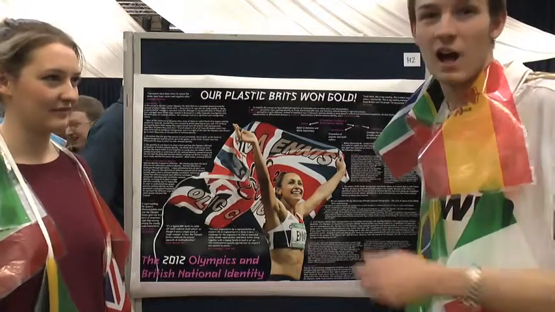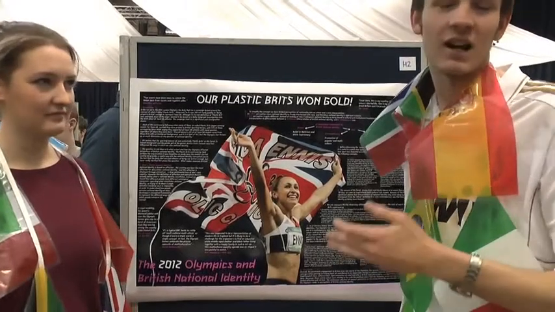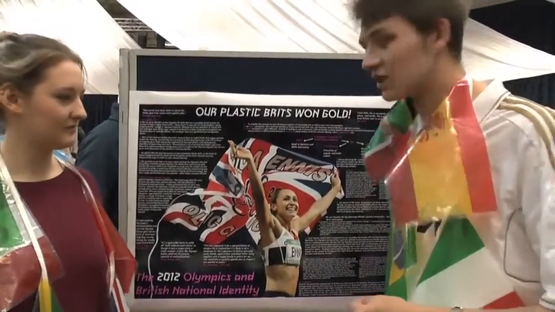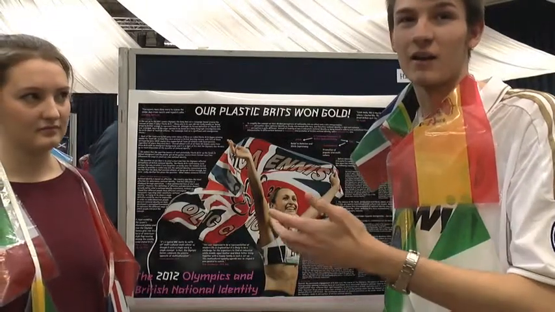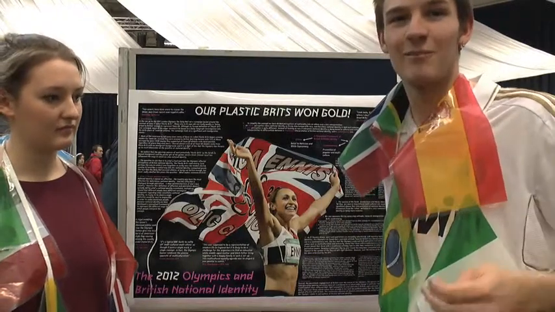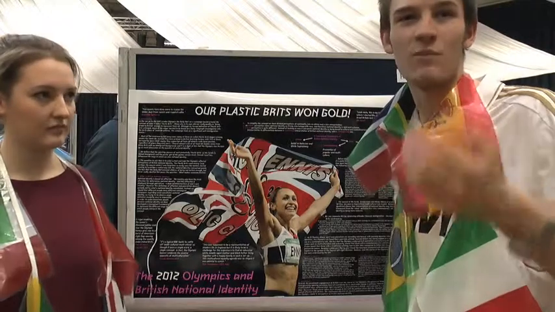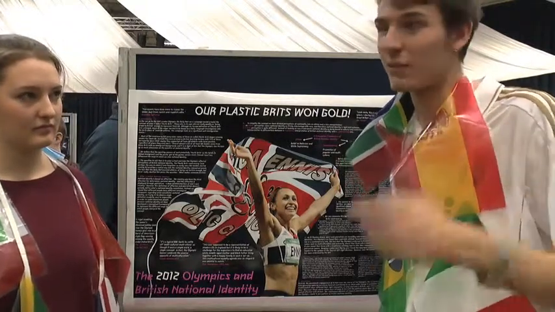So we thought we'd look at how identity and sport are interlinked, especially given the recent London 2012 Olympics, in which many of the athletes were mixed race or immigrants and performed outstandingly well. This is really important given that the Daily Mail ran a campaign based on the idea that many of our athletes were plastic Brits or not. They weren't British enough. They were immigrants or from immigrant backgrounds.